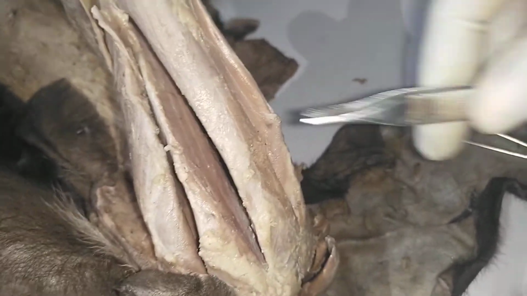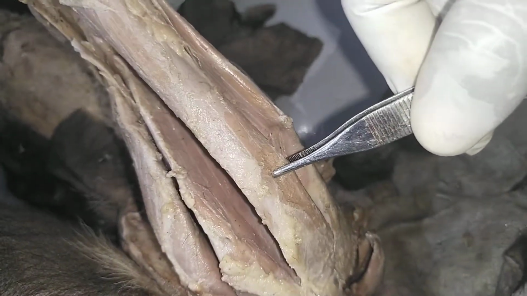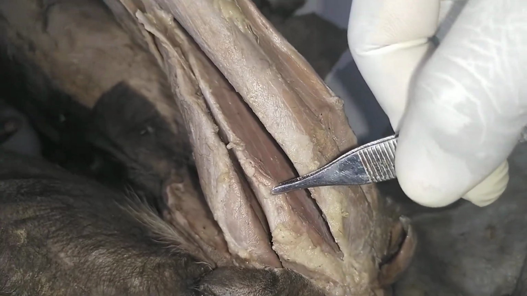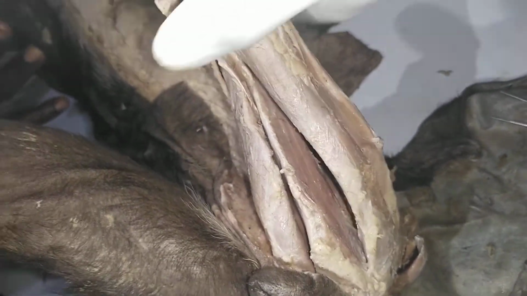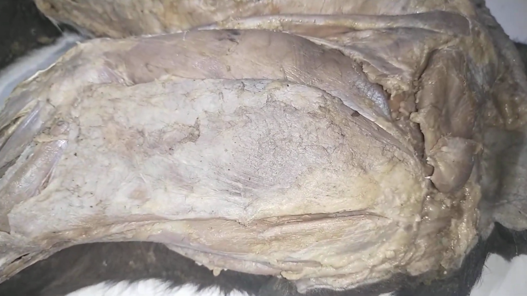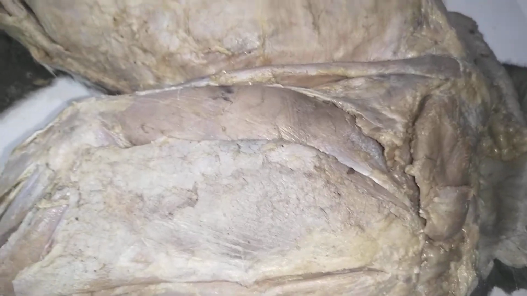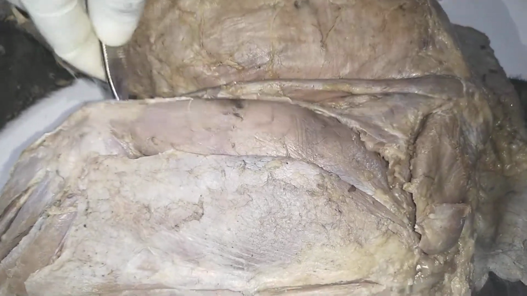I take it again: the caudal group, the biceps femoris, semitendinosus, semimembranosus. So these four groups of muscles make up the muscles of the coxofemoral joint. Remember, it is made up of the gluteal group, which we showed you, the deep group, the medial group, which is on the medial aspect of the thigh, and then the caudal group, which includes the biceps femoris, semitendinosus, and semimembranosus.